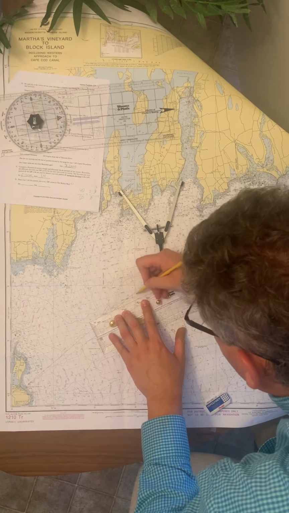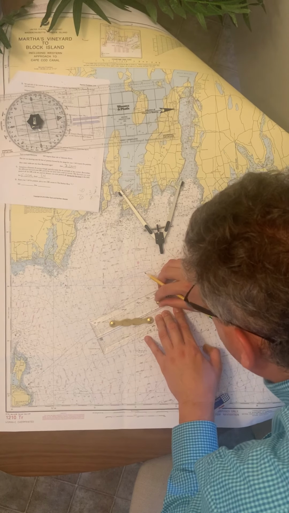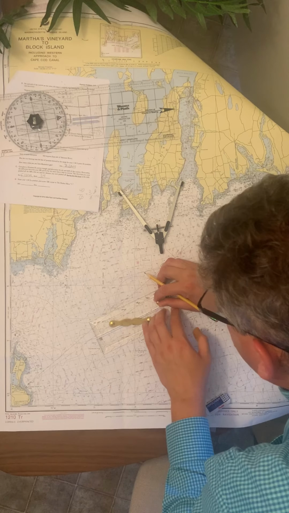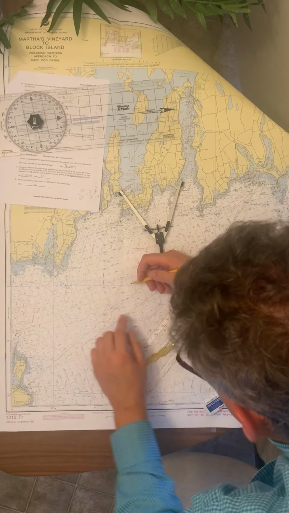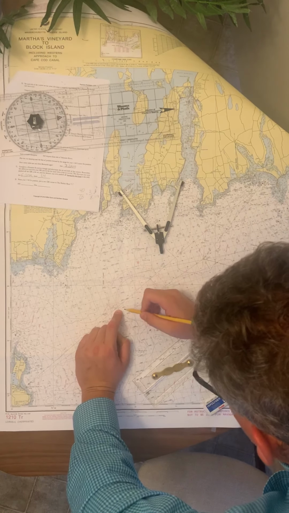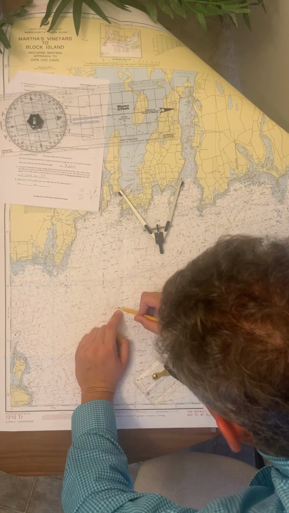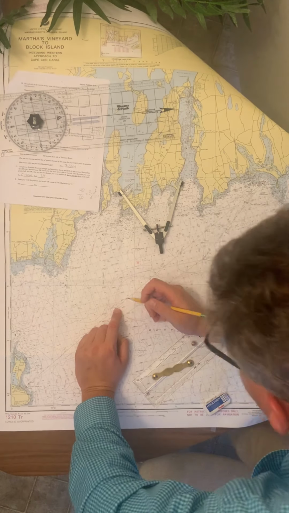Go through the center. Whoops, is that a little high? Yeah, that is a little high. All right, let's bring it down a little. Okay, right about there. So in order to keep on our dead reckoning, we've got to hit here, which is 260 exactly.